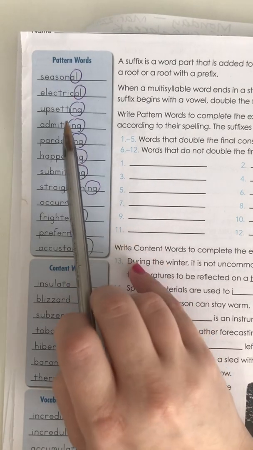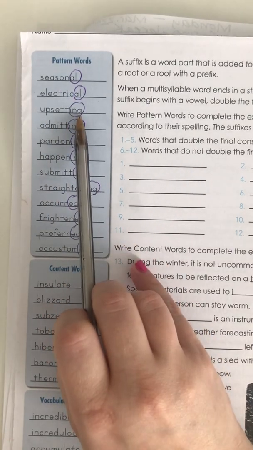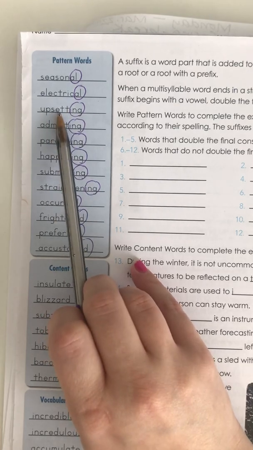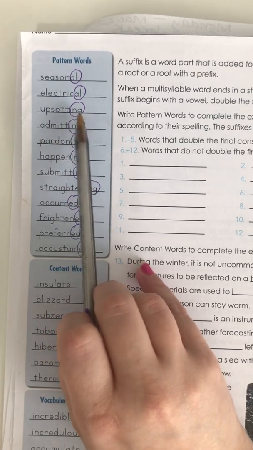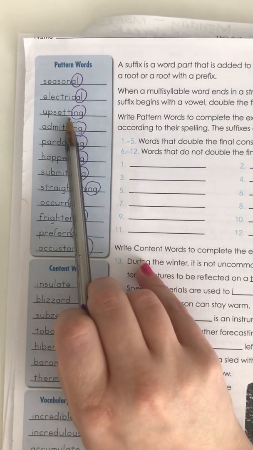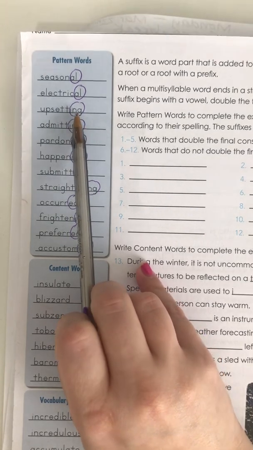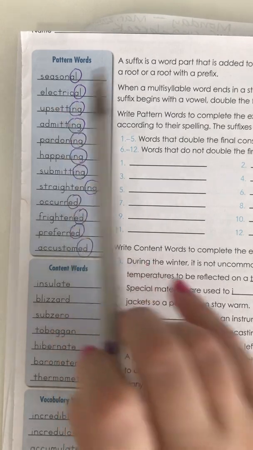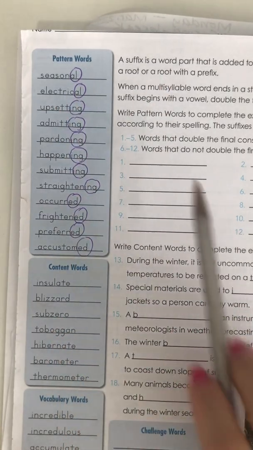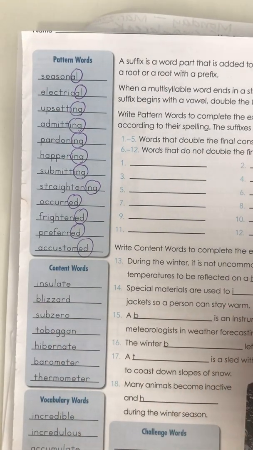But if we go down to upsetting, for example, we have upset and then ing, but we have a double consonant here. They added an extra T before the suffix. So a word like that would go in numbers 1 through 5, words that double the final consonant.